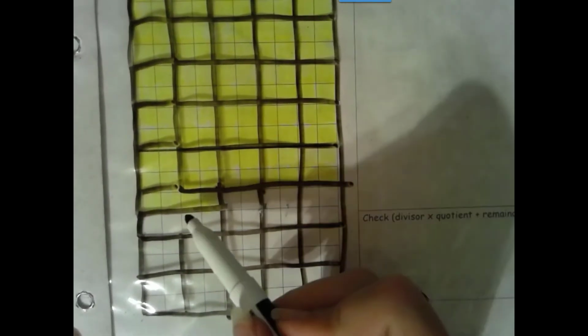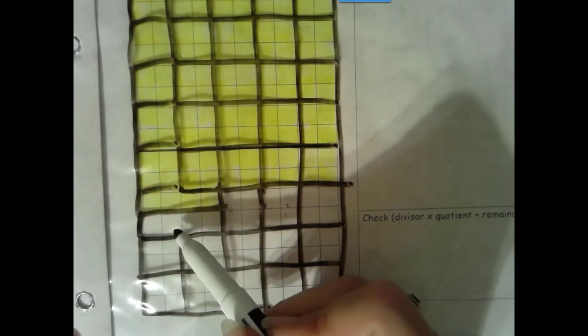So for works, I have no remainder. I did have to make these 2 groups look a little different because I need to keep the shaded separated from the unshaded. So 4 is our greatest common factor. Okay, so let's count up our total groups of 4.